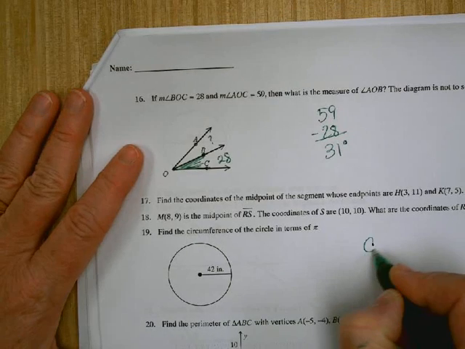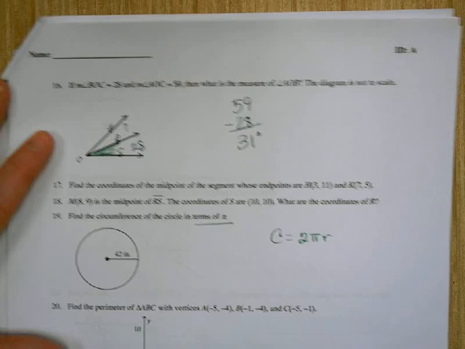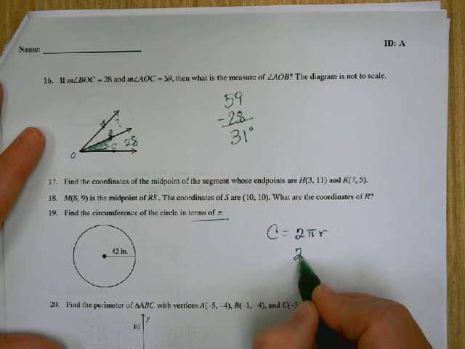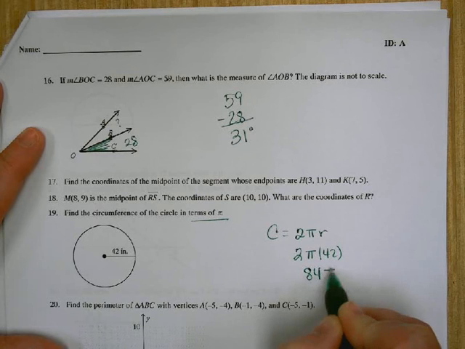Number 19, find the circumference. The formula for circumference is C equals 2 times pi times r. They want you to leave it in terms of pi. So that's 2 times pi times 42, which is 84 pi inches.